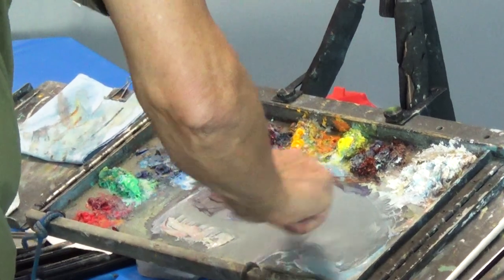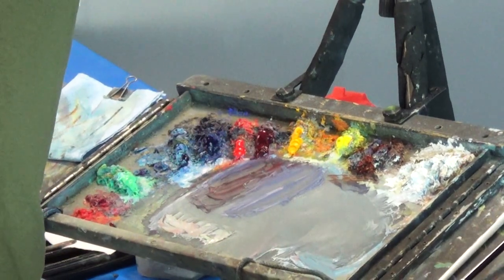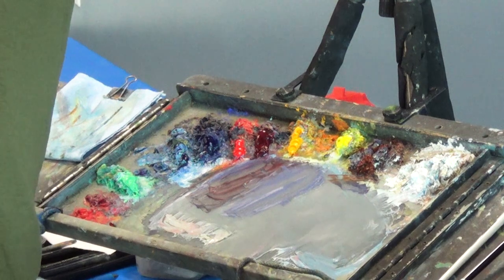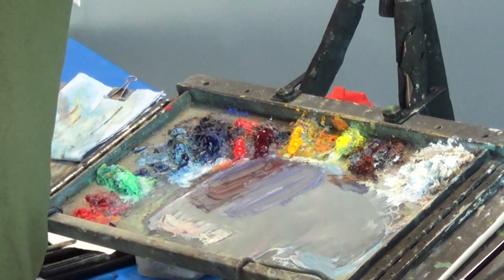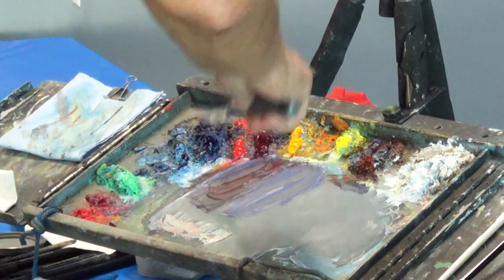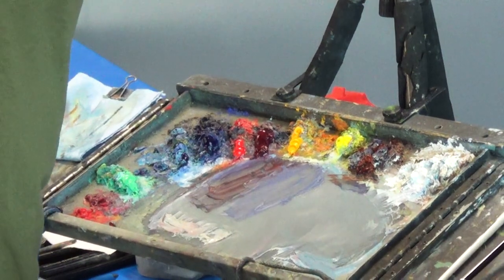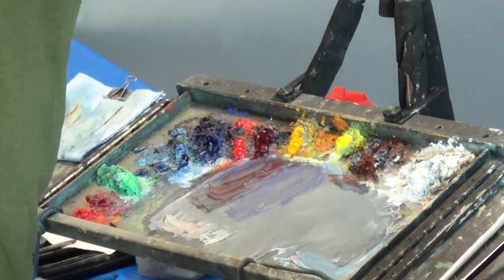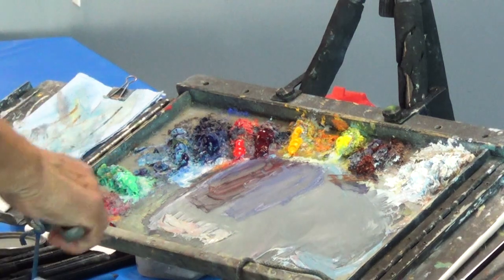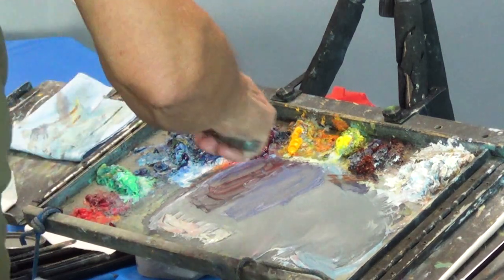This rock. I'm always cheap with my paint, so I have to keep mixing, but these kind of gray out in this instance here. Yeah, I like that.